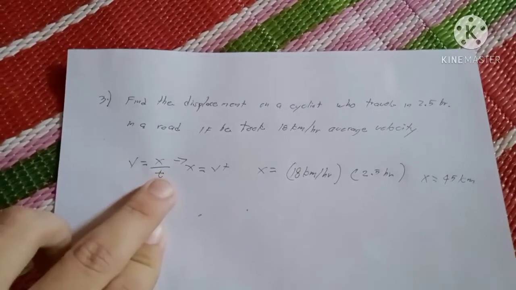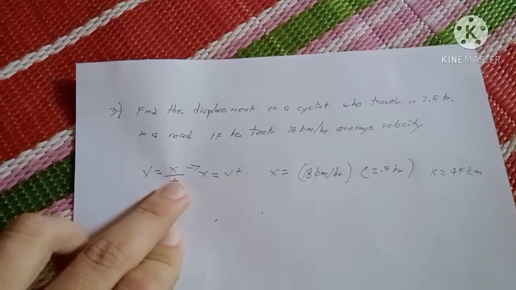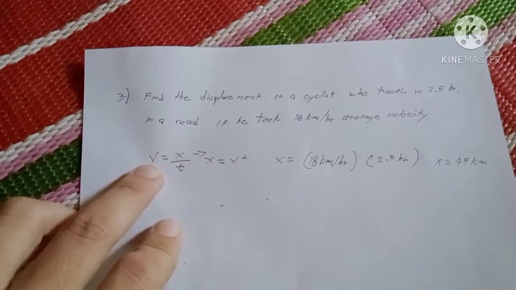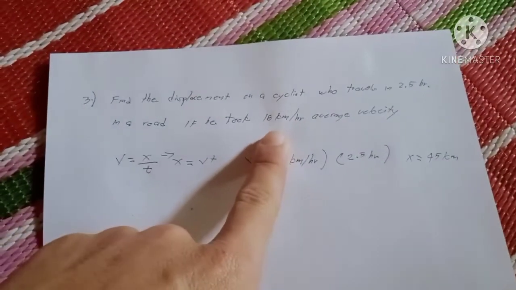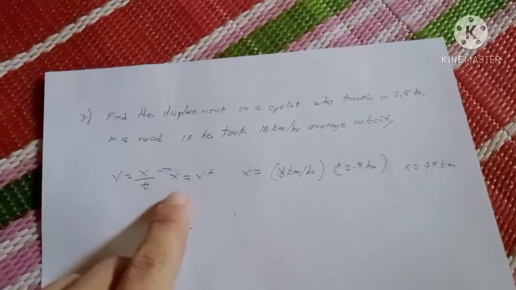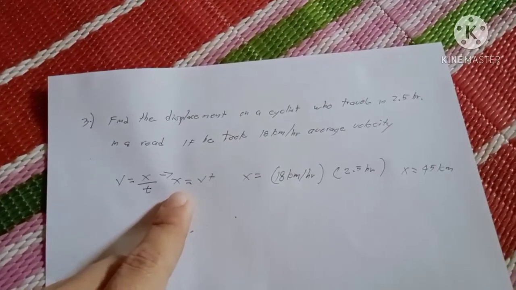In this situation, we are not finding the average velocity because it's already given. So what we are going to do now is to find the displacement, so we find x.